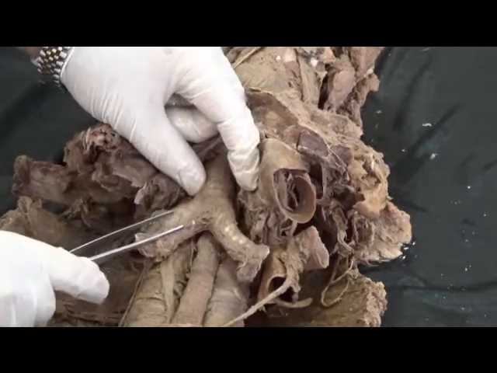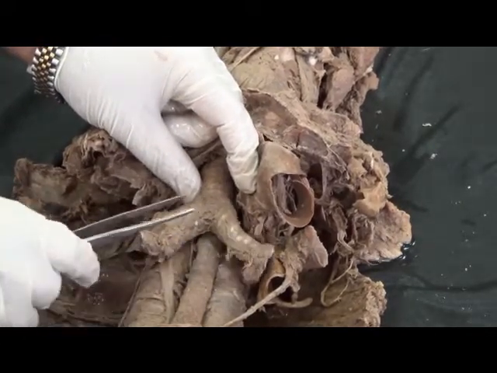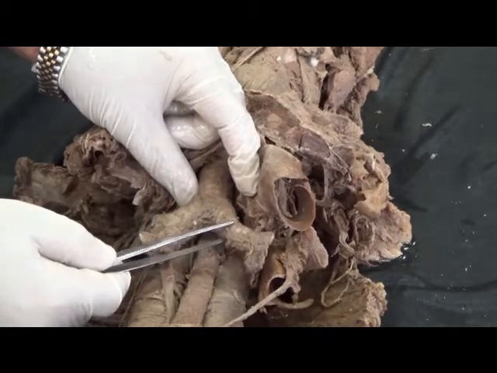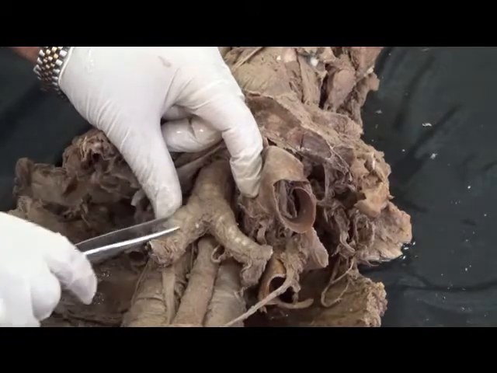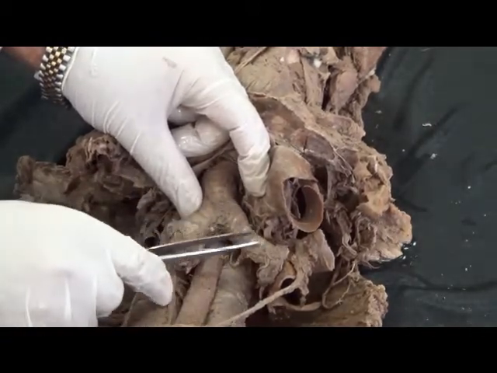This is the right main bronchus, shorter. This is the left main bronchus, longer. The right, wider. The left, narrower. The right is in more line with the trachea, but the left forms an angle with the trachea.